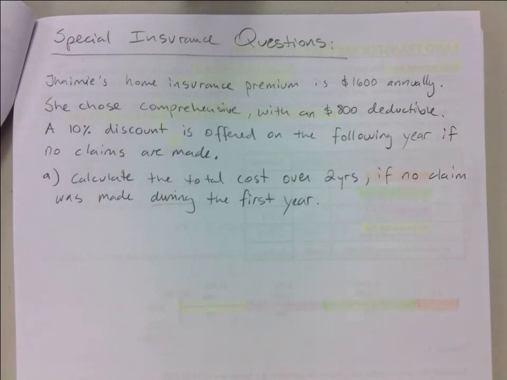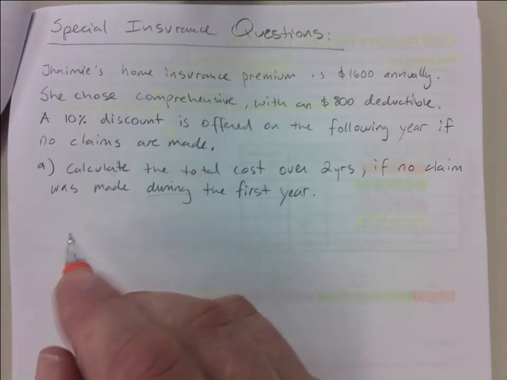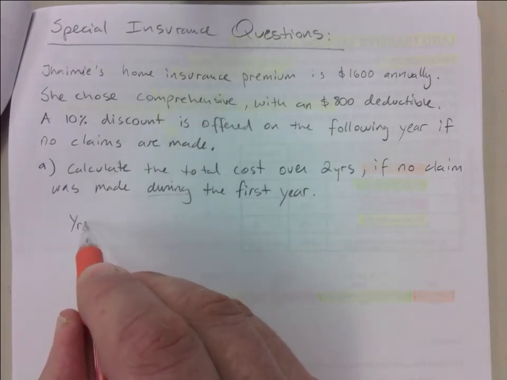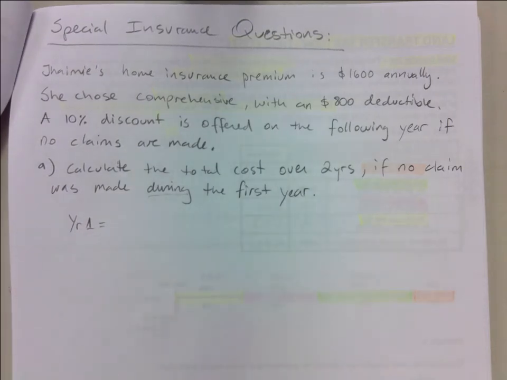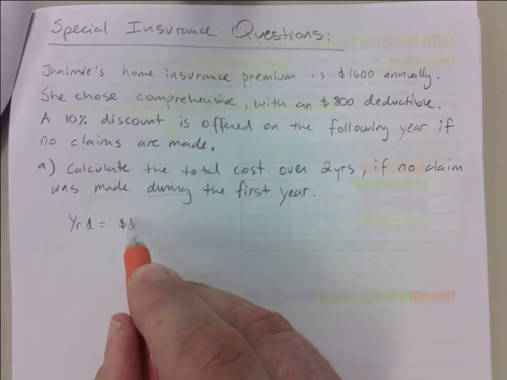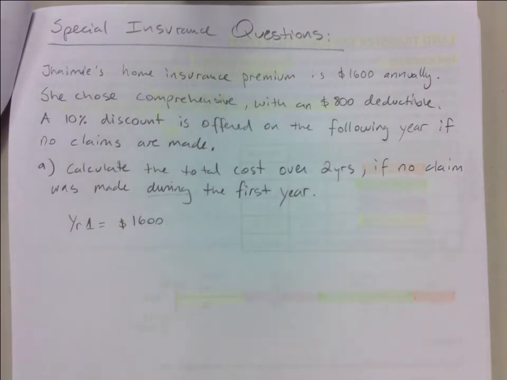We're good? This is copied, right? So how would you do this over year one? How much was paid year one? Year one, you paid $1,600. That was your fee year one. Okay?